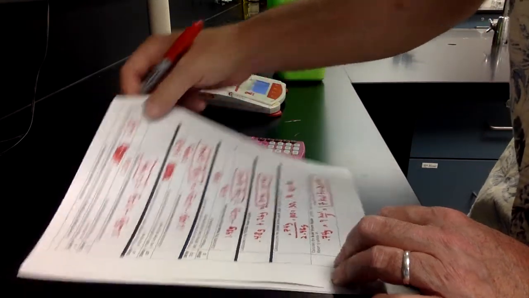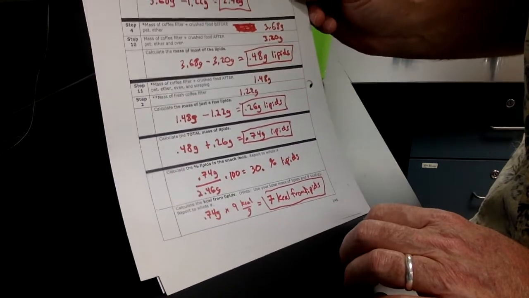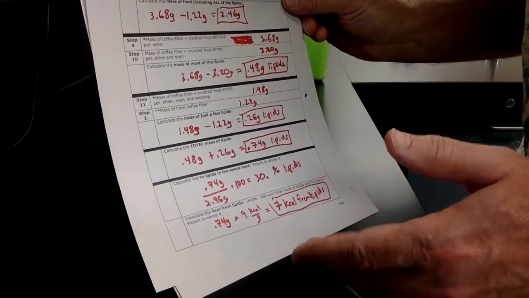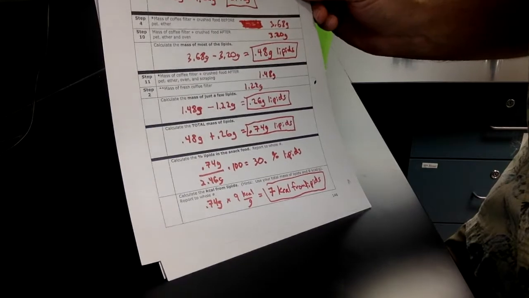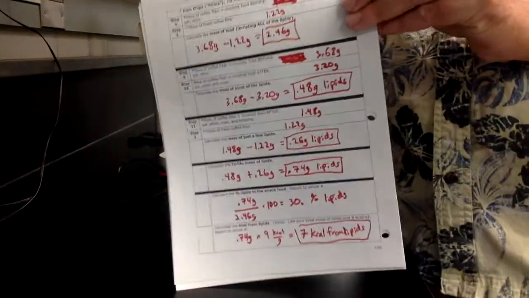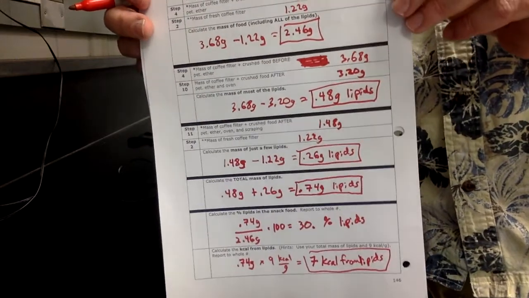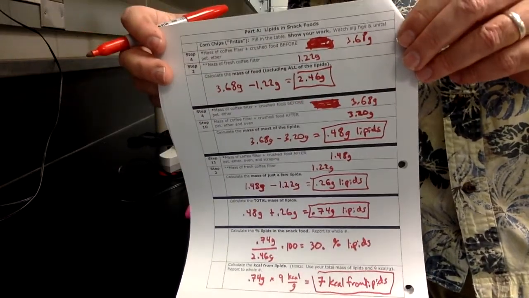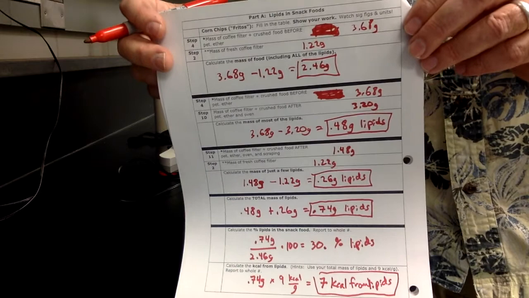So you'd get 7 calories from fats by eating, I think it was what, 2 or 3 of the Fritos corn chips. So there we have all the math and all the calculations for the Fritos, the corn chips.